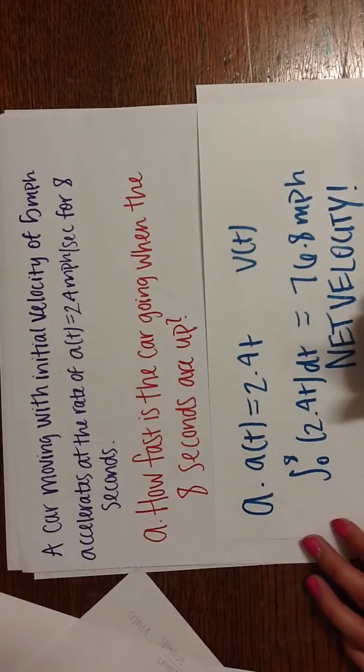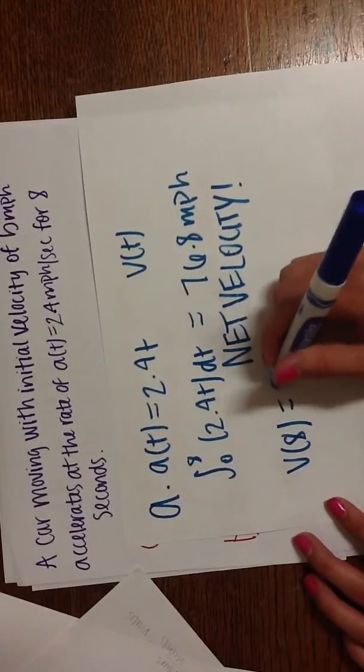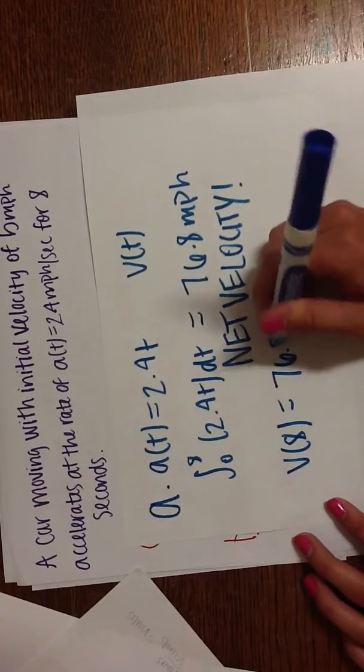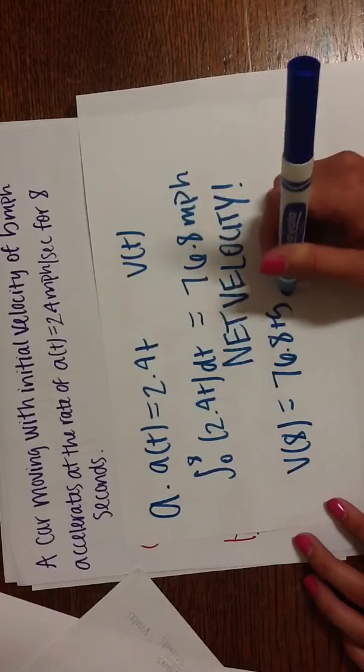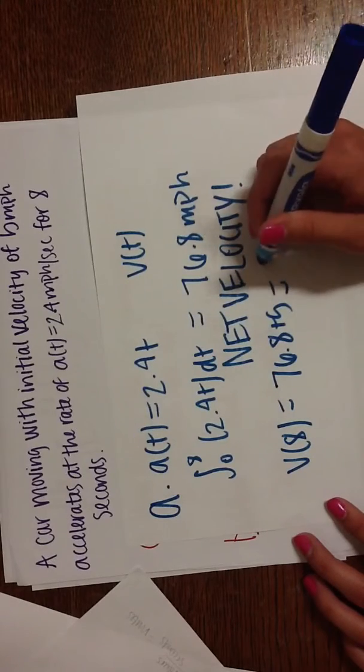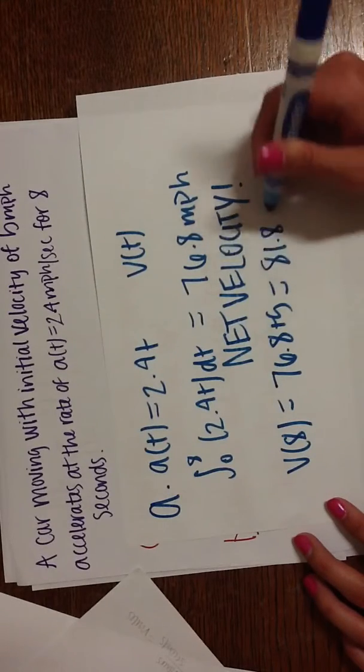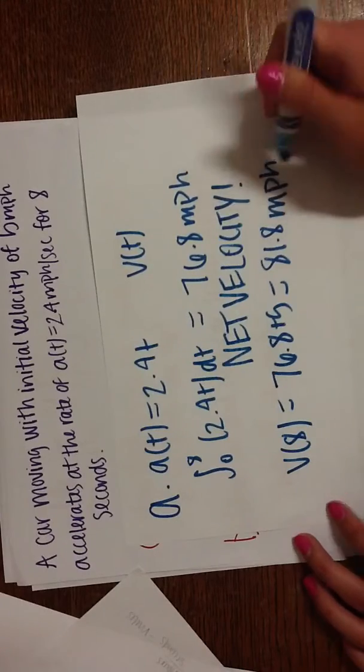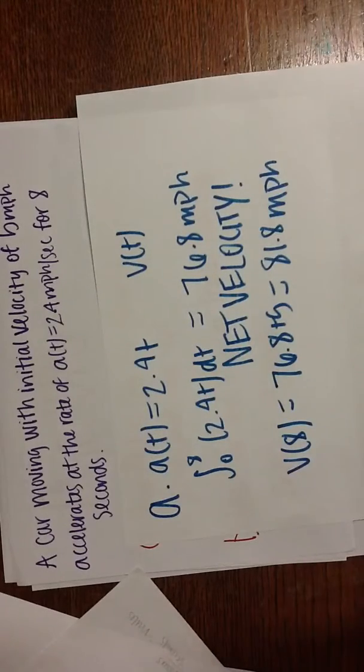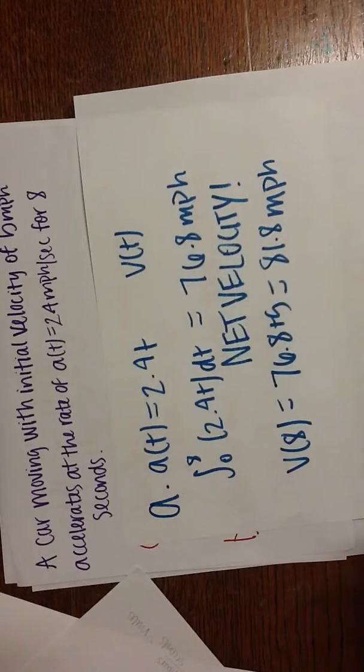We are just going to add 76.8 plus 5 to get our final answer of 81.8 miles per hour. And that is our final answer. This is a good example of how we can find the function of velocity if we know acceleration.